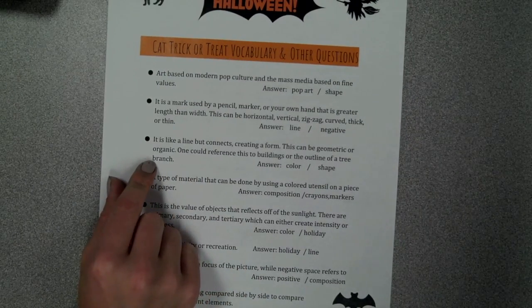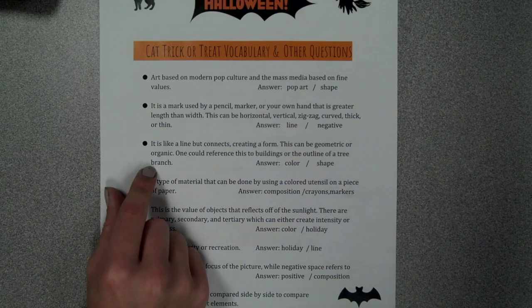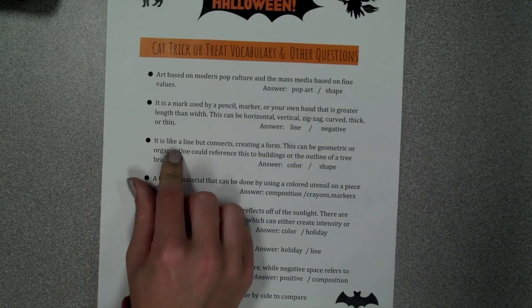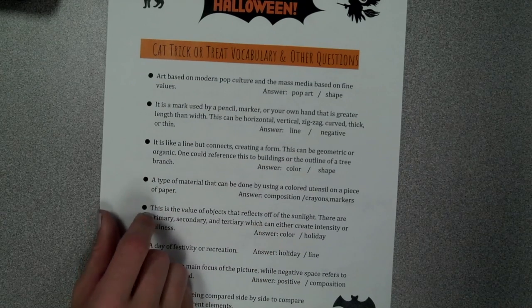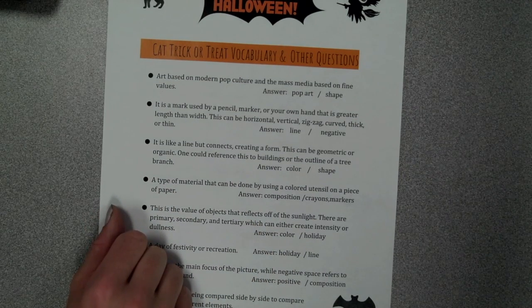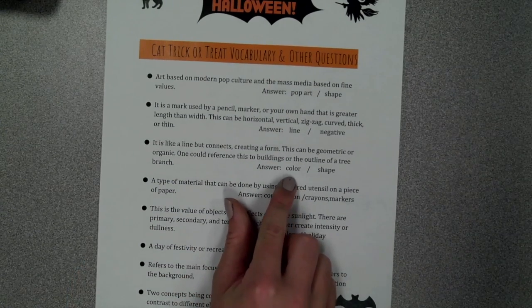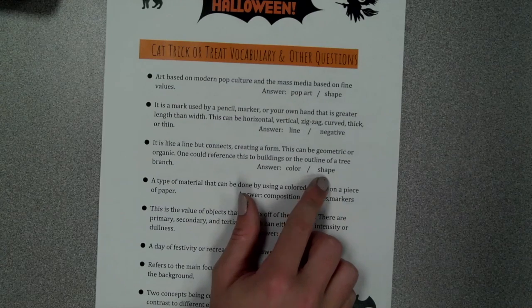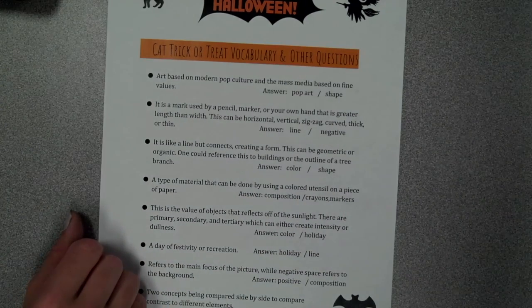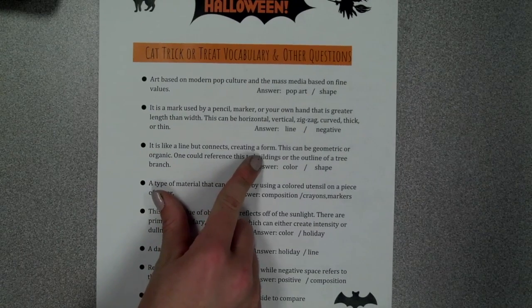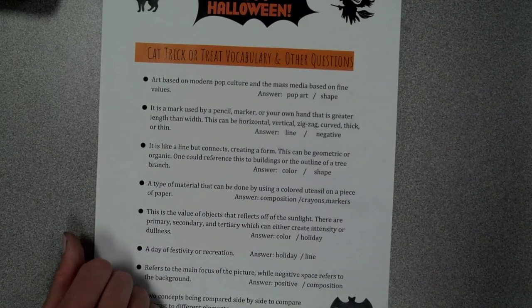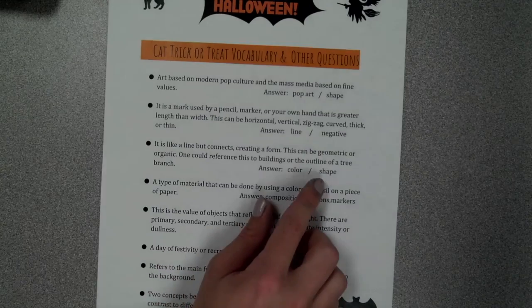Okay, number 3, if you guys are ready. It is like a line but connects, creating a form. This can be geometric or organic. One could reference this to buildings or the outline of a tree branch. And your choices are color or shape. It creates a form, which is a hint. Yep, you're correct. It is shape.